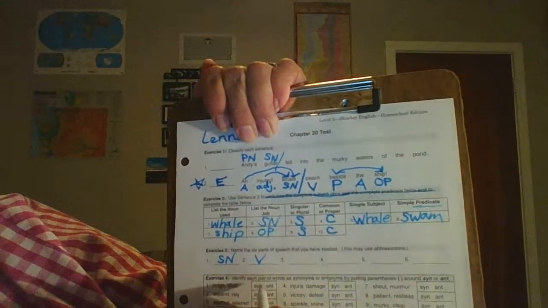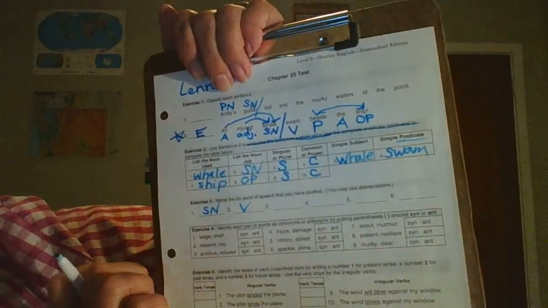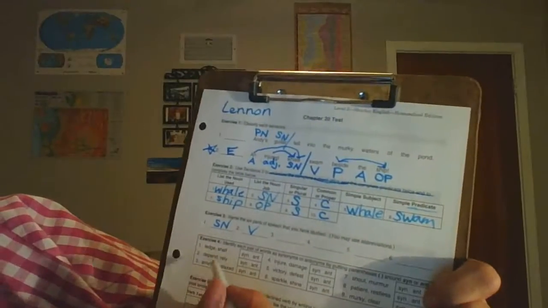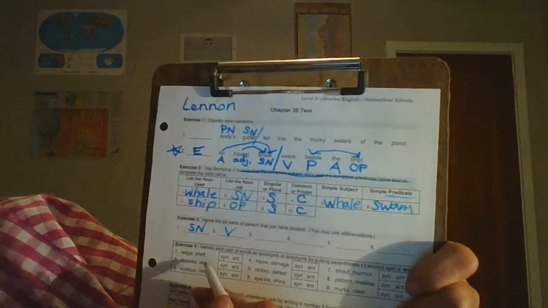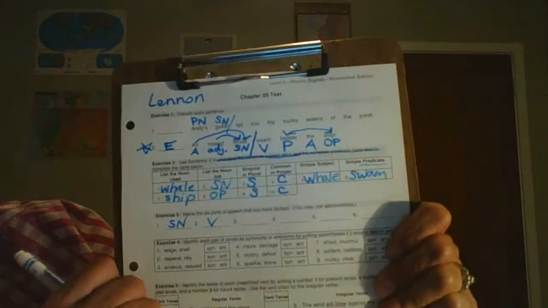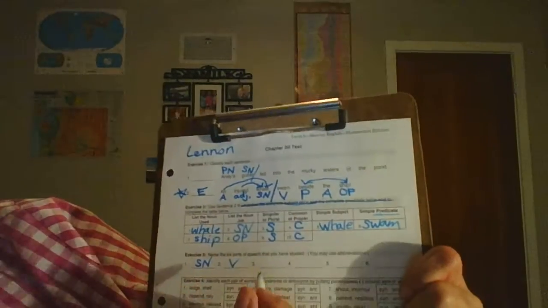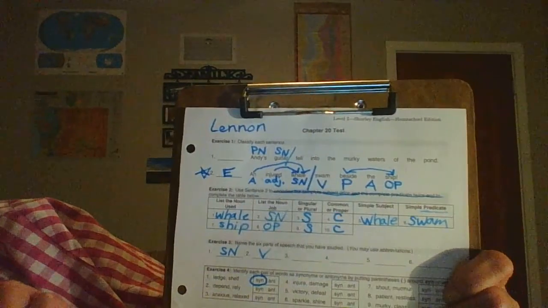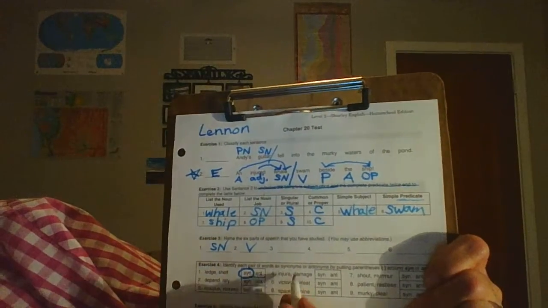For example, remember we circle SYN if they're synonyms, and if they're opposites, we circle ANT. Ledge and shelf. Those are both things that sound very similar to me. So I am going to circle synonym. Now do your best on the rest, but they are tough words. Just give it your best shot.